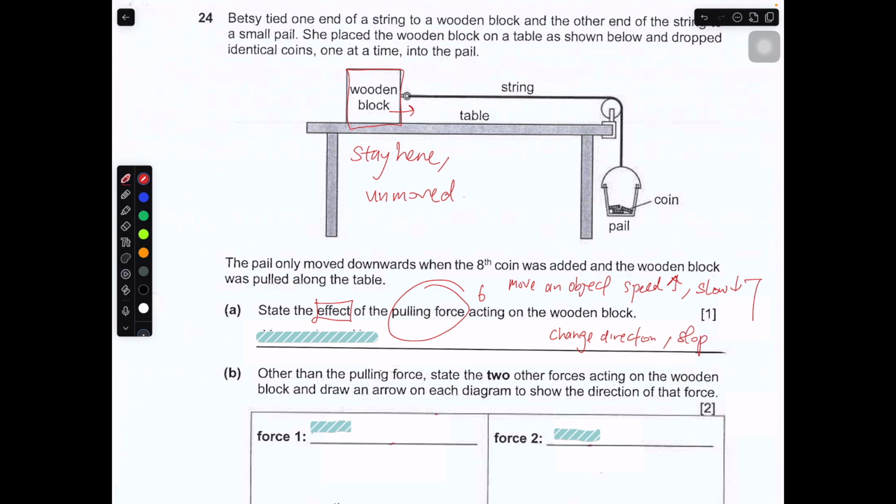These are the effects that we are talking about in terms of force. The most obvious in this case is to move an object that is originally not moving in a certain direction. Move a stationary object. So this will be the answer.